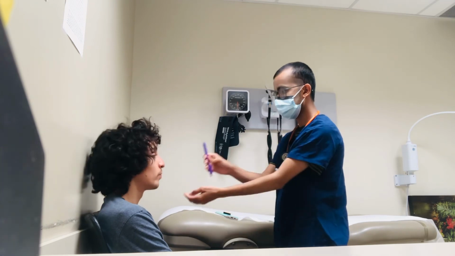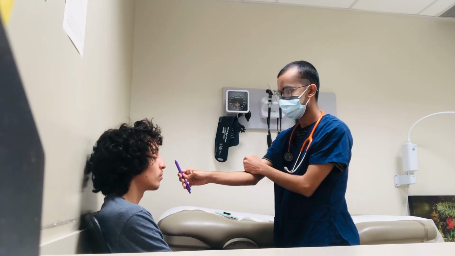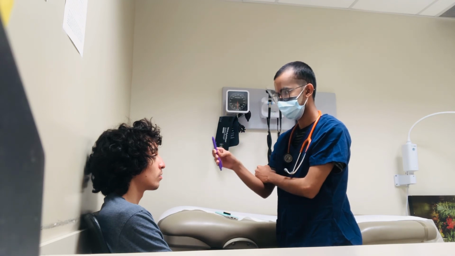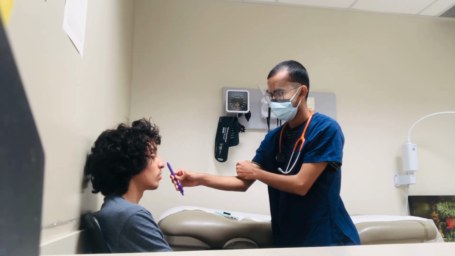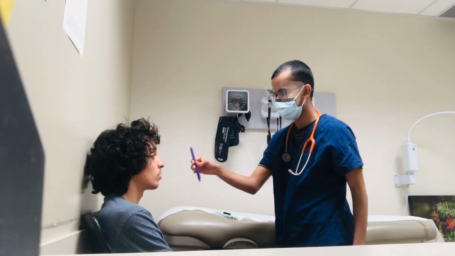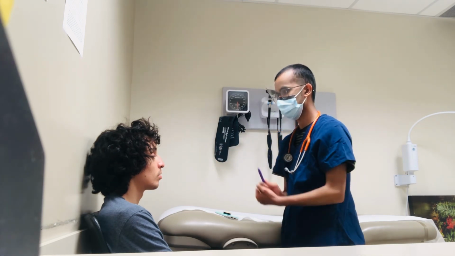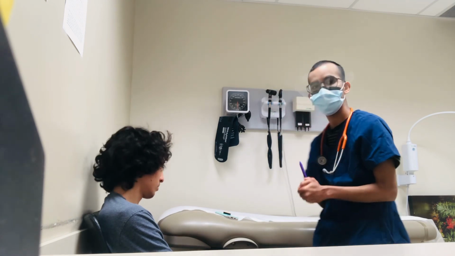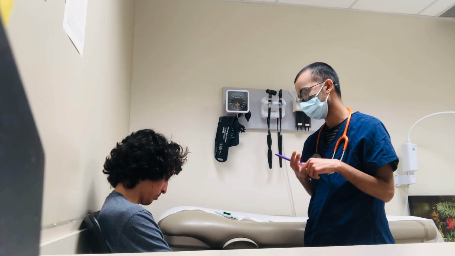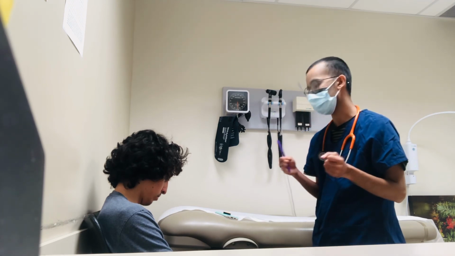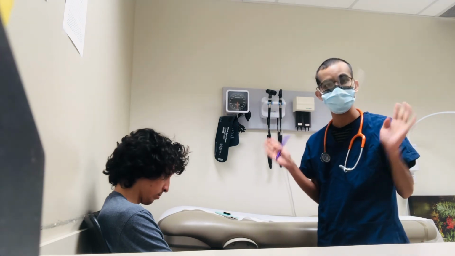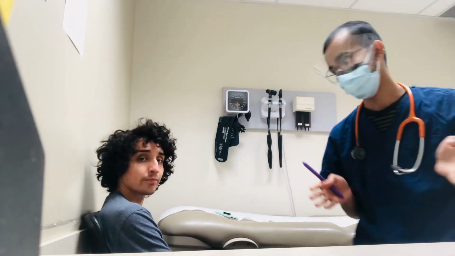I'm going to hold this pen here, and I'm going to move it out. Just look at it as it comes in, okay? And going out. There we go. One more time. Look at it as it goes in. Okay, accommodation is good. So the patient's pupils are equal, round, reactive to light, and accommodation is present. So I think that brings us to the end of our assessment.